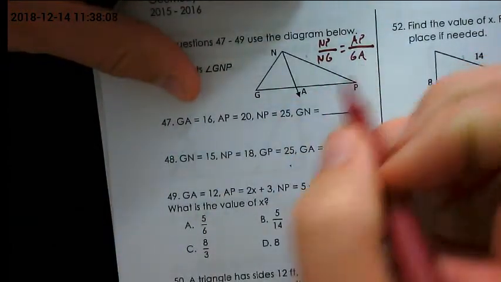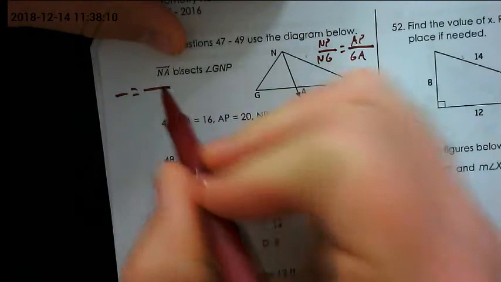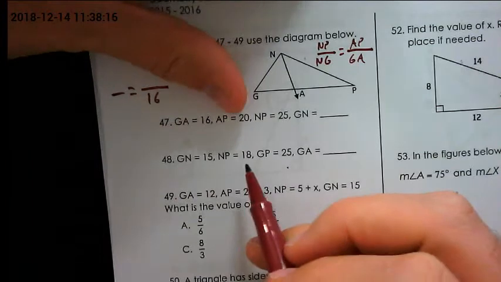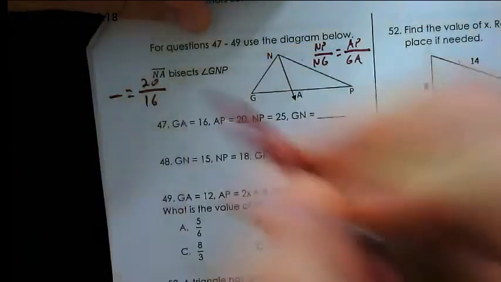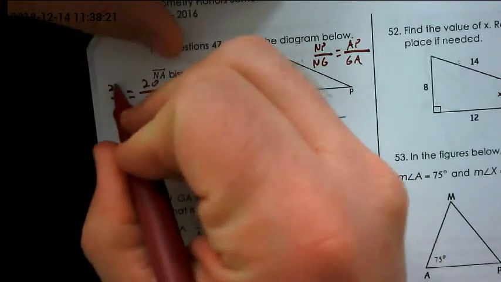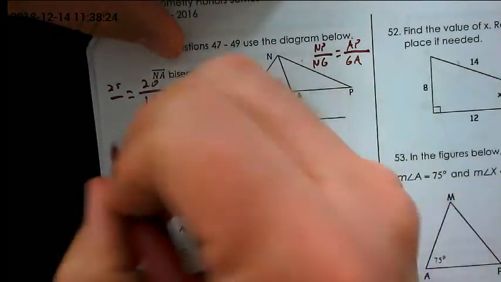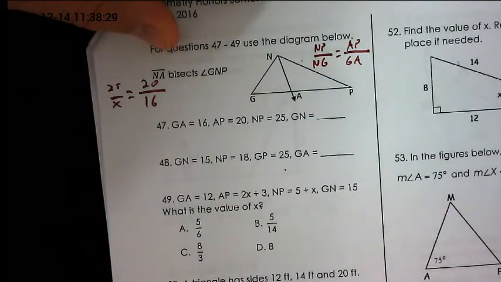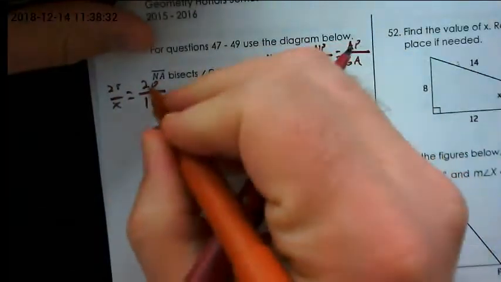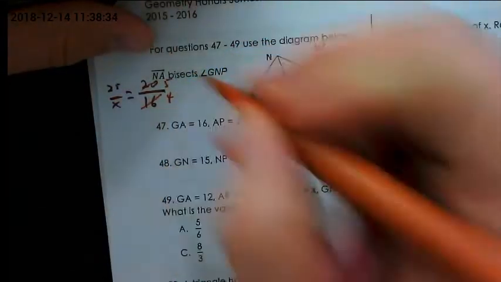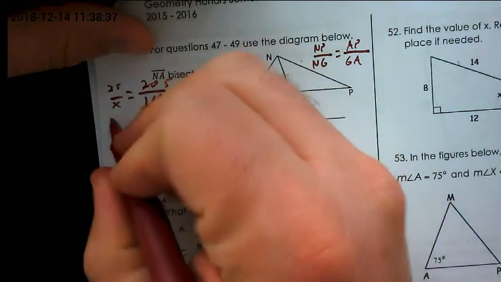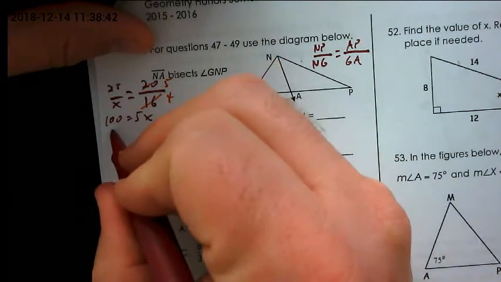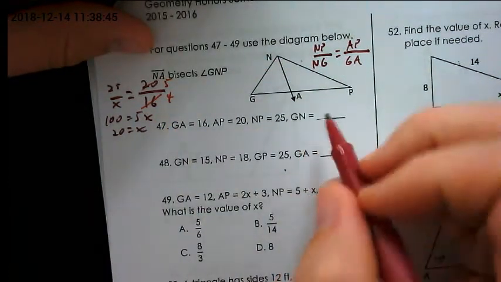If I just plug these in, I should have the right setup. GA is going to go down here, AP on the top, NP on the top over here, and we're looking for GN or NG, so this one down here. Cross multiply and solve. Again, if we can simplify, simplify. Divide both of those by 4, you get 5 over 4. 5 times 25 is 100. 5 times x is 5x. Divide by 5, and you get 20 equals x. And that's what we're looking for.